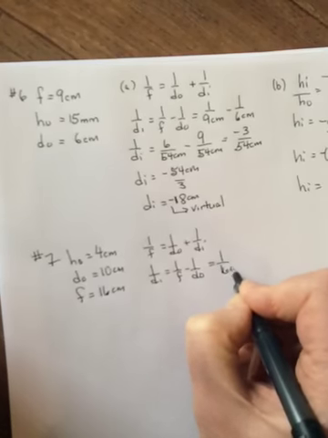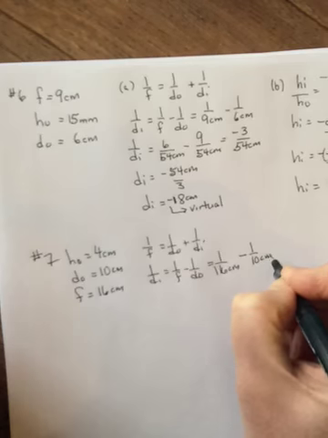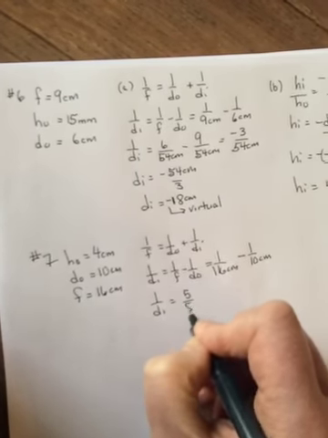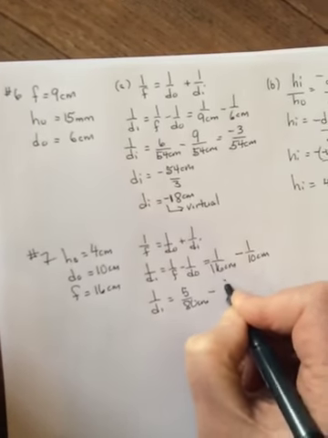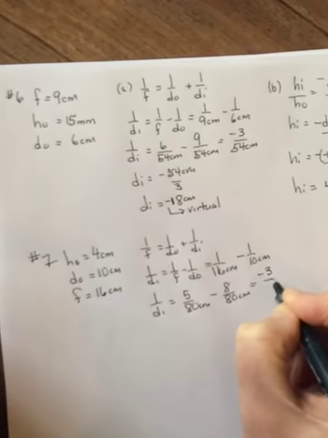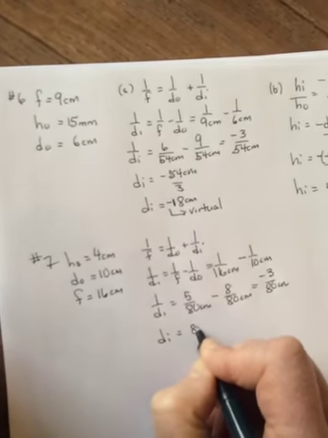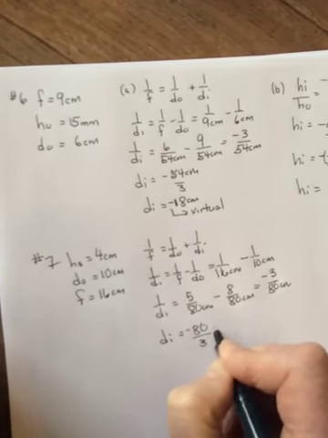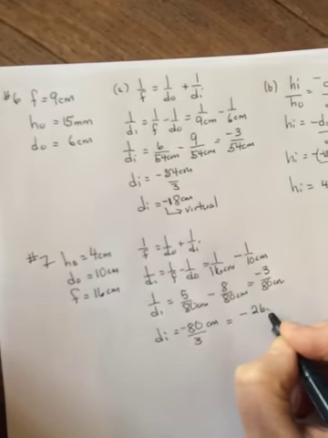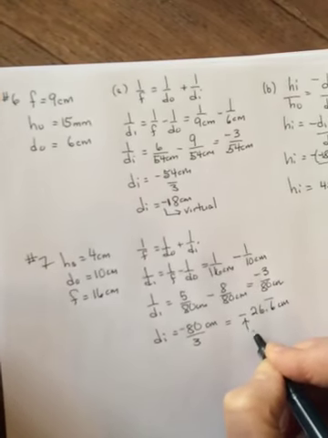1 over 16 minus 1 over 10. Lowest common denominator would be 80. So 5 over 80 minus 8 over 80 would be negative 3 over 80. So DI is equal to negative 80 over 3. So negative 26.6 repeating, where the negative means virtual.